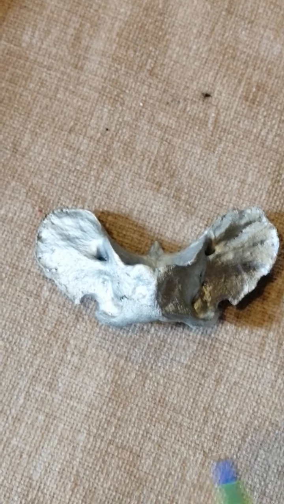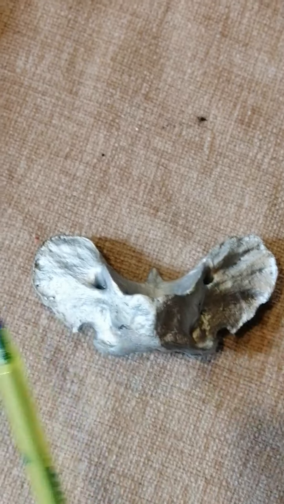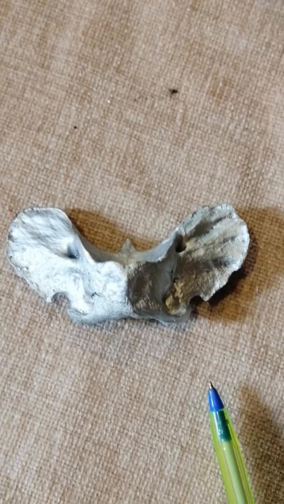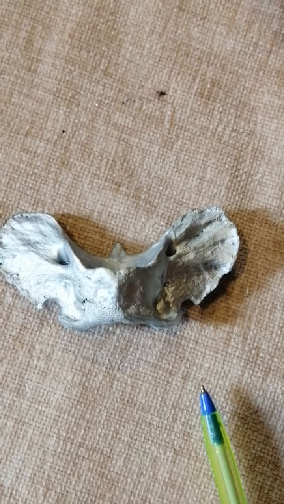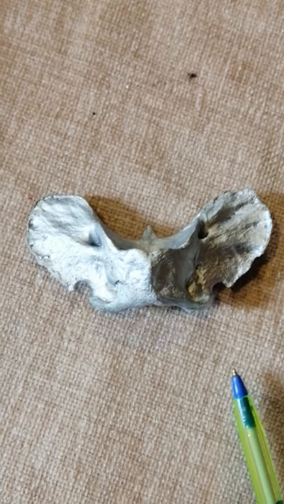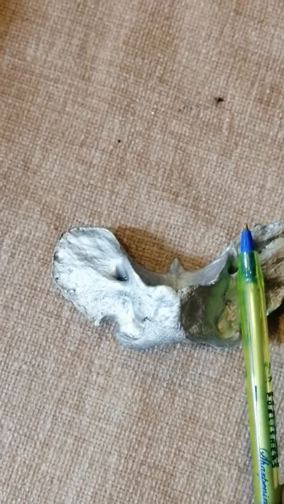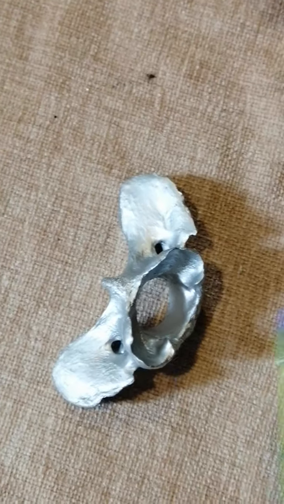And if you look at the transverse processes, you will realize that they are very broad, flattened, and wing-like. This is to enable them to provide a large surface area for the attachment of the muscles of the neck region.